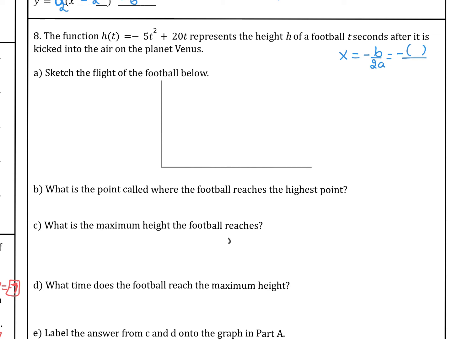Always put brackets where you're going to plug in the value. Here, a is negative 5, b is 20, and c is 0. When you plug it in, it's 20 over negative 5, and that's going to be negative 20 over negative 10. So x is 2.